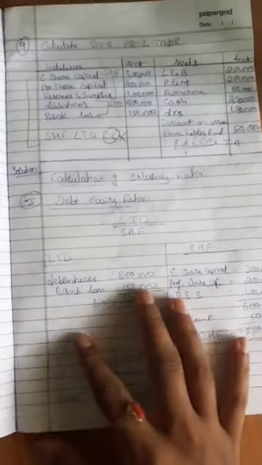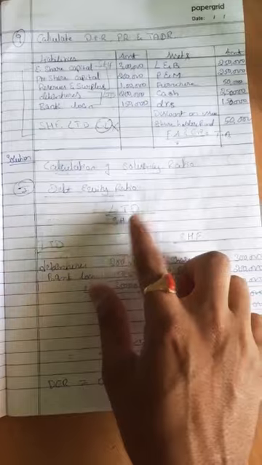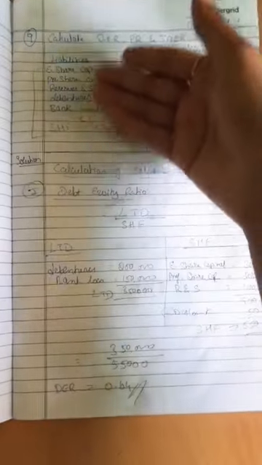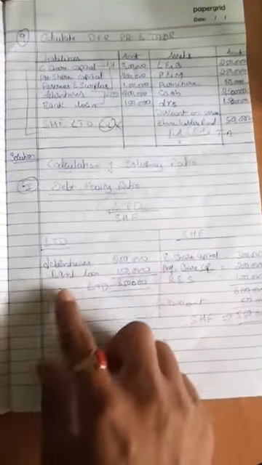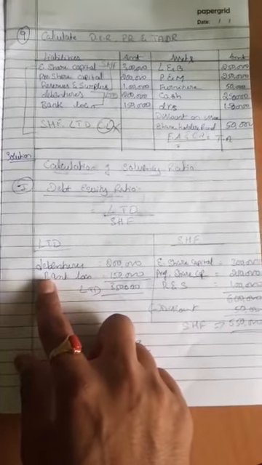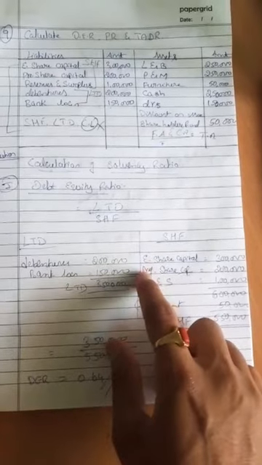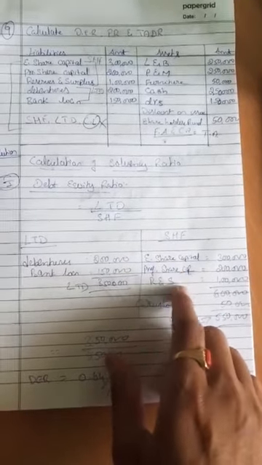Now for debt equity ratio, the formula is long-term debt divided by shareholders' fund. As I said, we need to classify the items. Which are the long-term debts? Term loans, debentures and bank loan. Shareholders' fund is your equity share capital, preference share capital, and reserves and surplus.